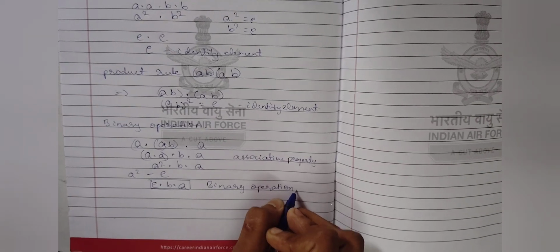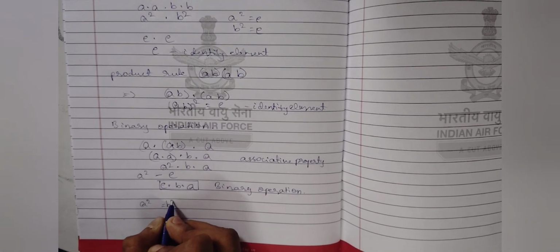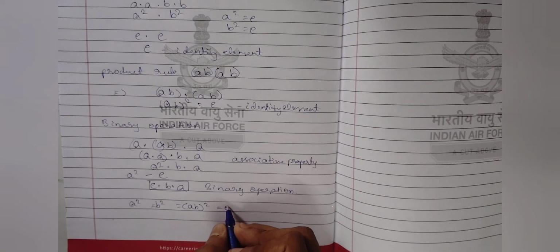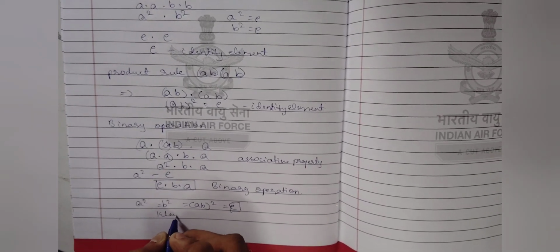Whatever the question might be, we can solve it with the help of this basic rule: A square equal to B square equal to (AB) whole square that equal to E. This is basically an identity element, and this is our definition of Klein group.